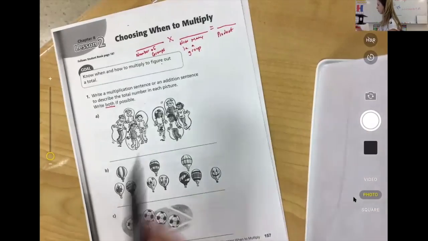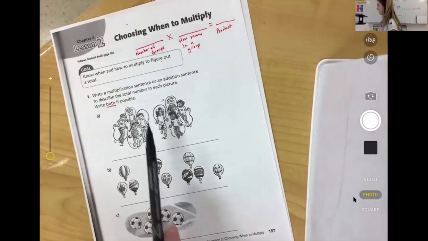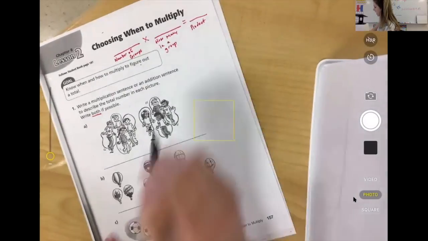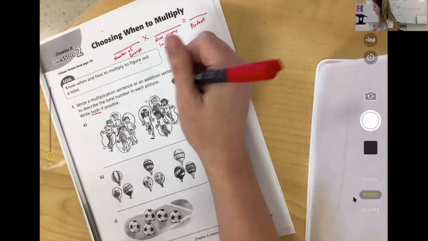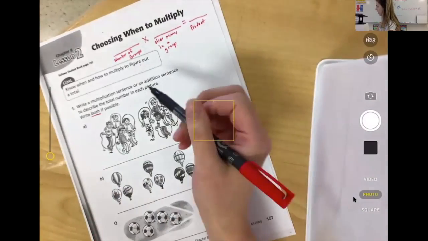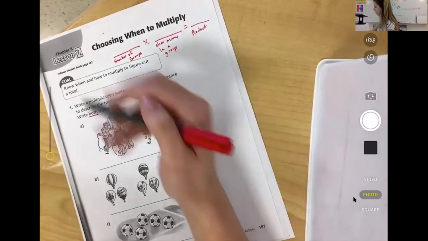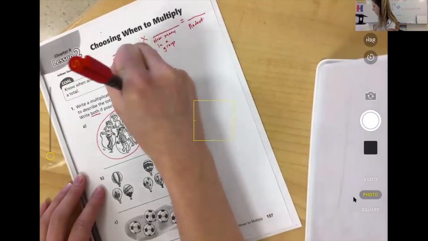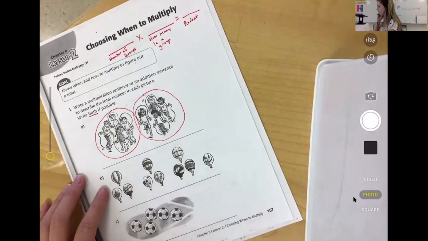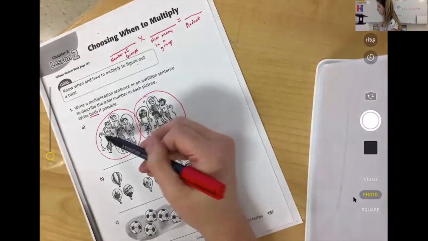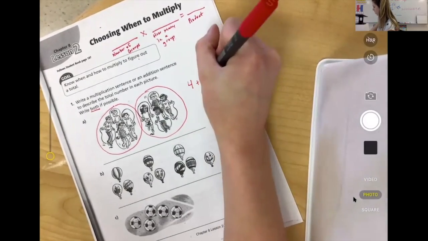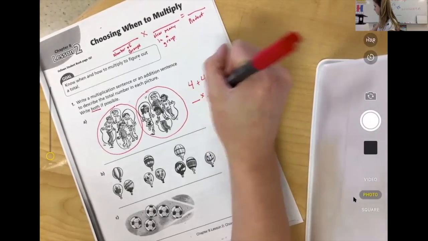Anyway, okay, so number of groups times how many in a group. And we're gonna write the addition sentence and the multiplication sentence for both. So for A, I should see the addition sentence. I'll just do number A with you. So we're gonna circle our groups first. That's step 1. I have 1 group of skippers here, 1 group of skippers here. I have 2 groups. And how many are in my groups? Make sure they're equal groups. 1, 2, 3, 4. 1, 2, 3, 4. I have 2 groups of 4. So 4 plus 4 equals. Now I'm gonna let you figure out the multiplication sentence.